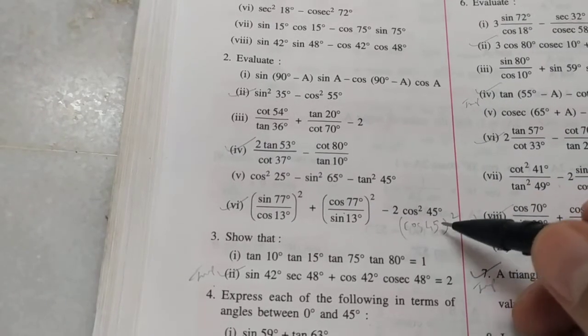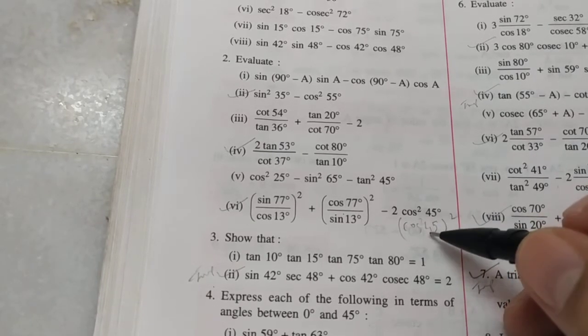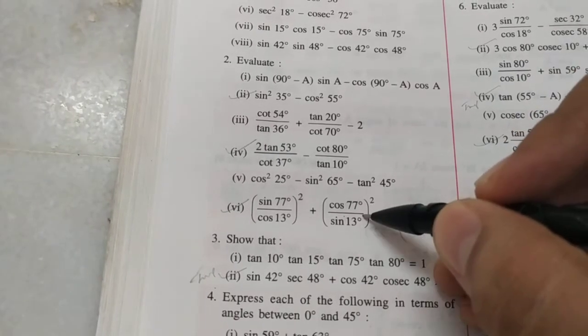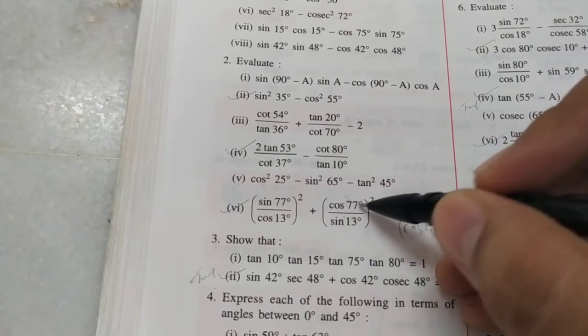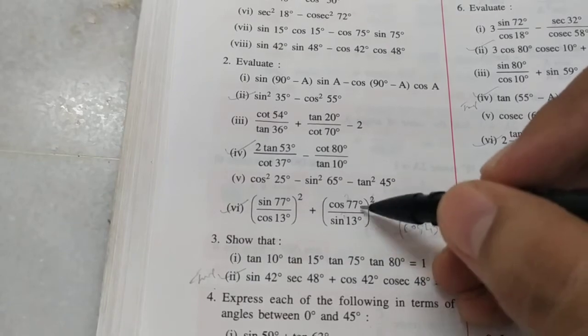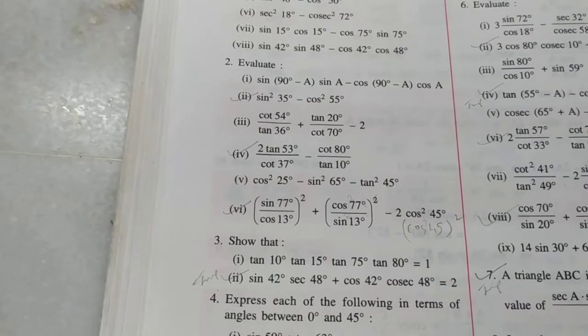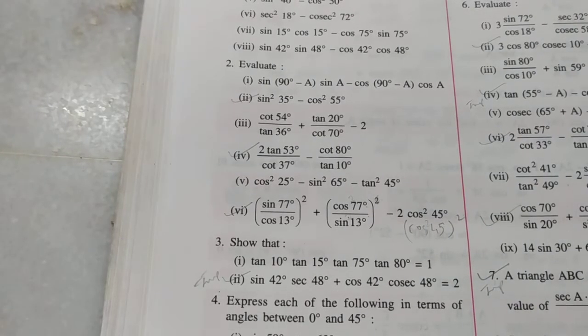So in trigonometry, we can write the square out here as well. For example, this could have been written as cos square 77 upon sine square 13. Then that would have meant the same thing as the whole squared. That's just the way trigonometry ratios are written. So how do we solve this?